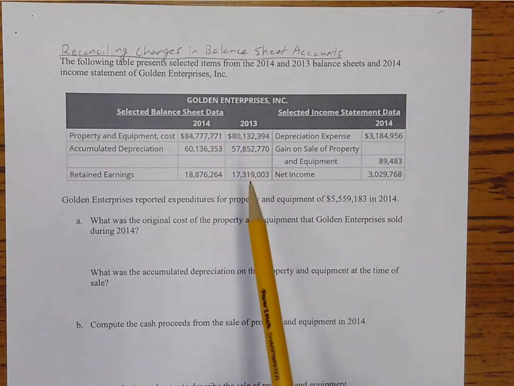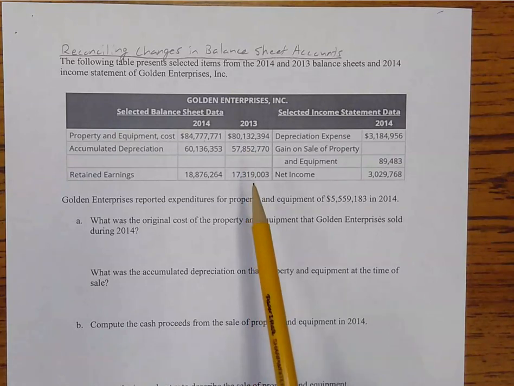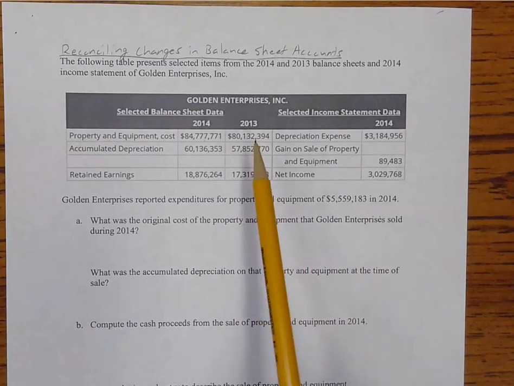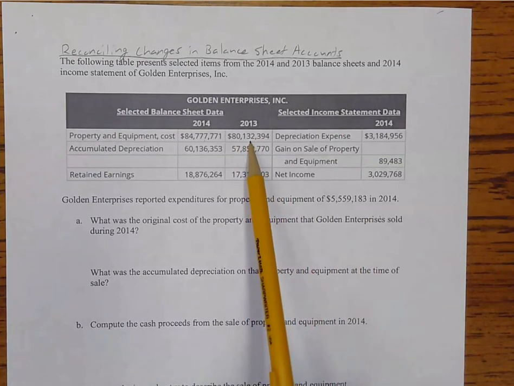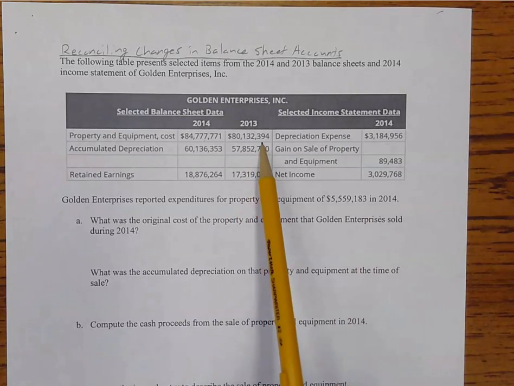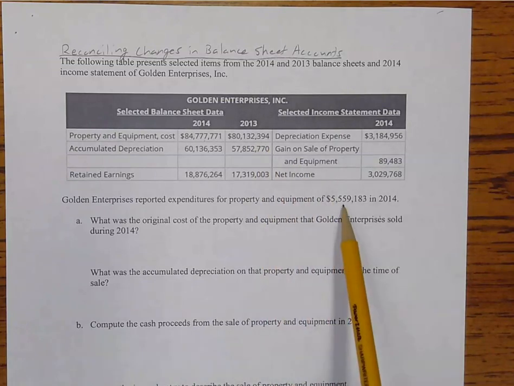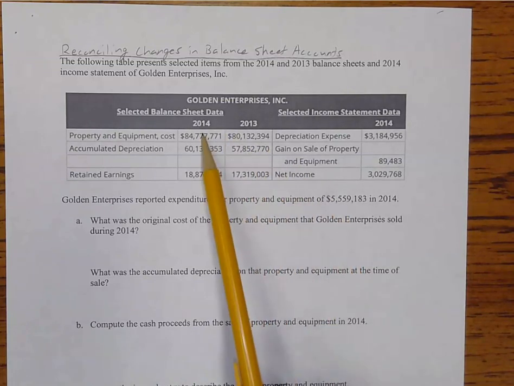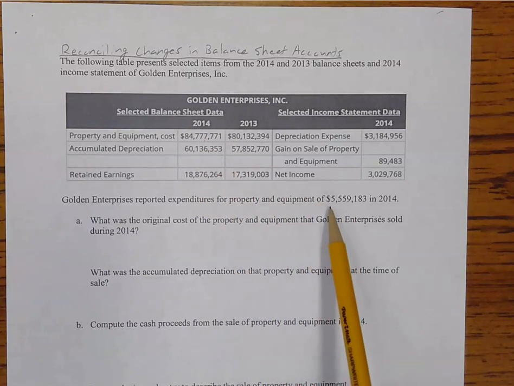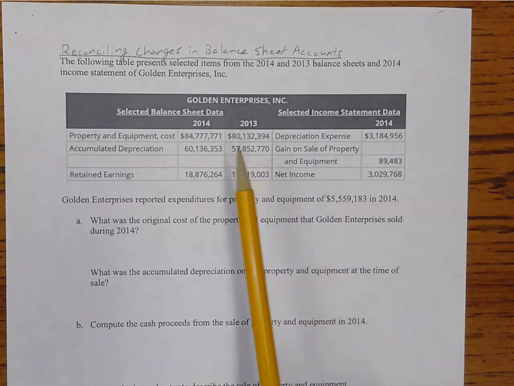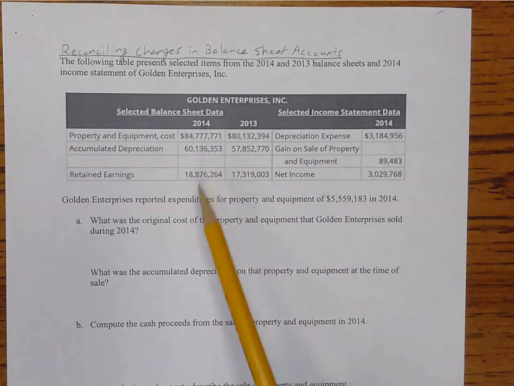If we hadn't gotten rid of any equipment, and we had $80,132,394 in property and equipment in 2013 and then added to that, we would expect this figure to be something like $85,700,000, but it isn't. It's less than that.